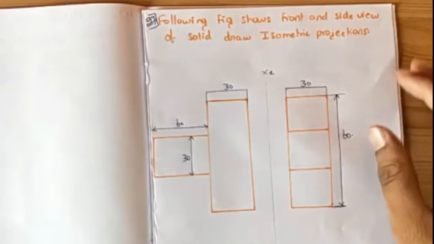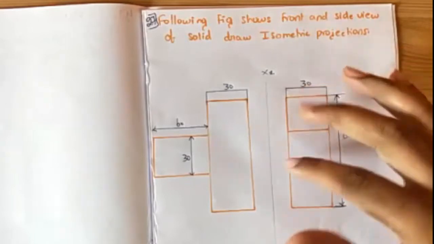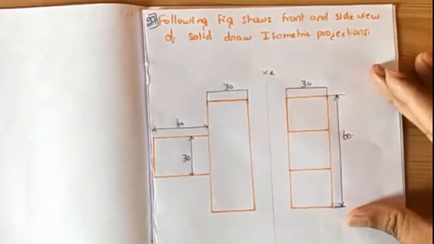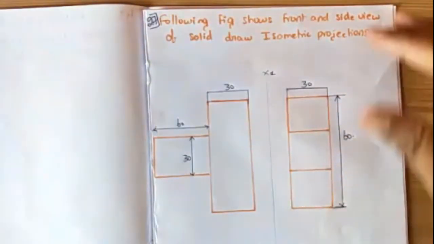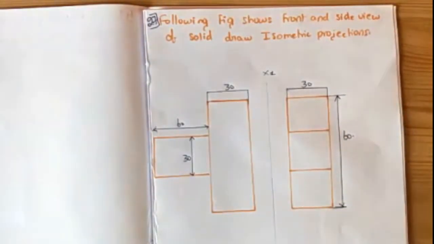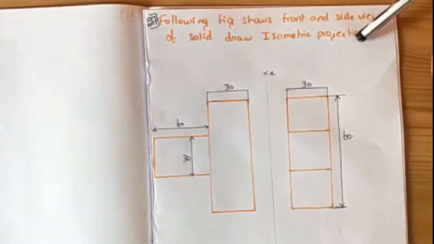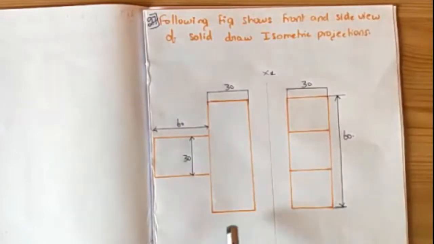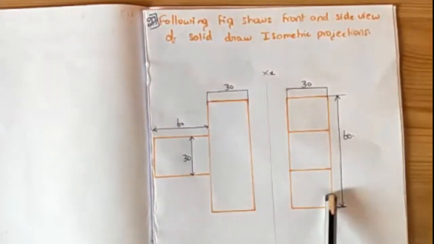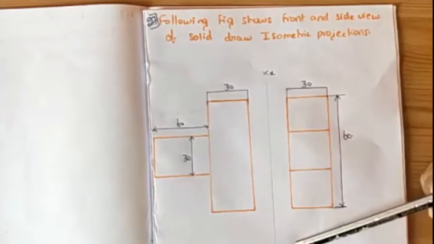Now what we are doing in this one is that an orthographic sketch will be given to you like this. This is an orthographic sketch. The question will be like this: the following figure shows the front and the side view of a solid, draw isometric projections. See here, this is the front view and this is the side view, written as x1 and y1.